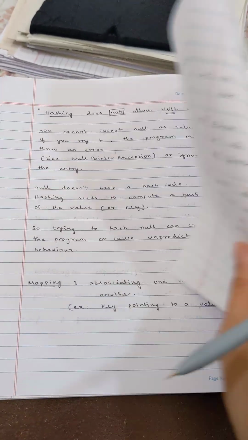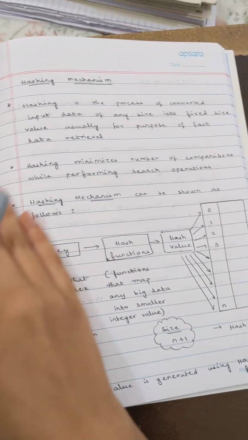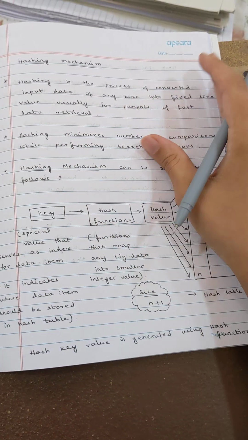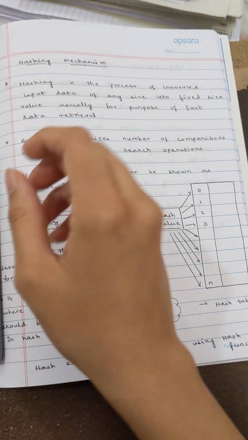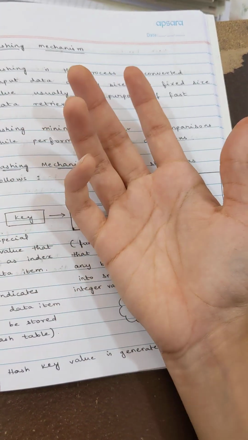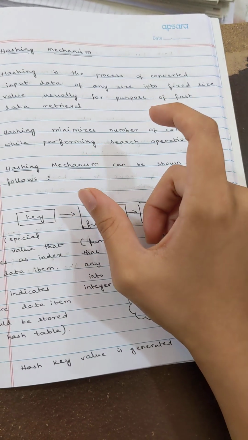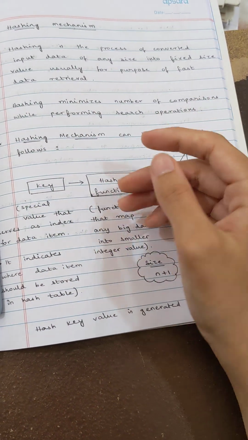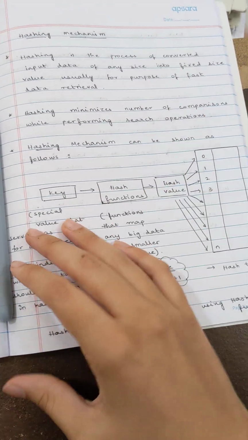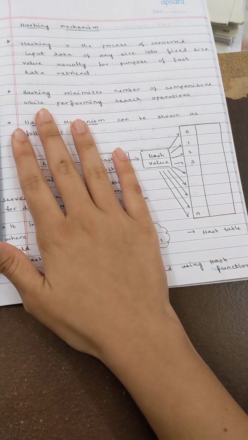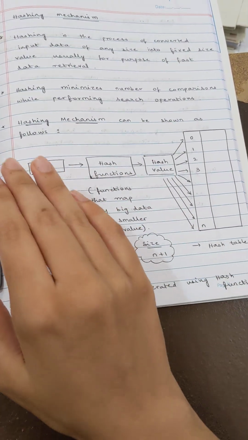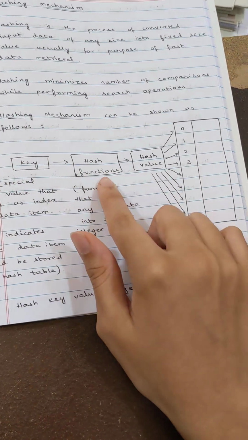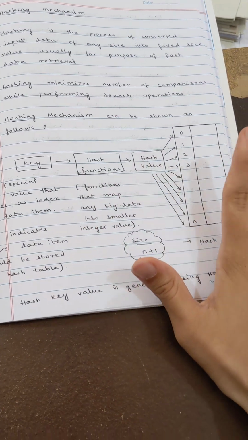Okay, so hashing mechanism, we know the definition of hashing. It's like we convert an input data of any size into a fixed data of numerical value. So hashing minimizes the number of comparisons while performing search operations. Hashing mechanism, we have to draw this diagram. It's like key to hash function to hash value.